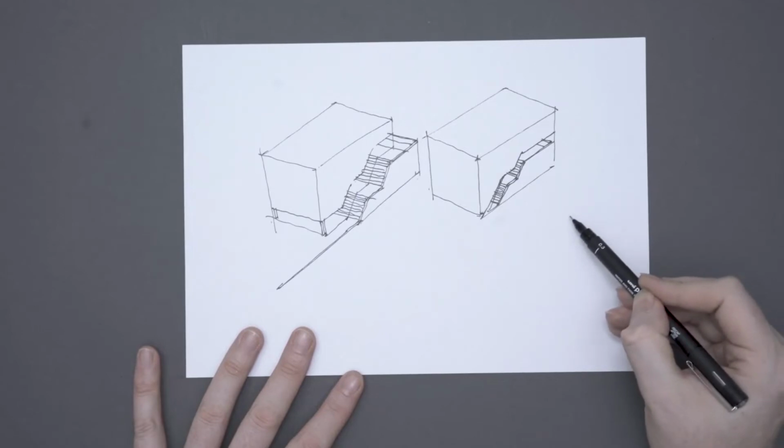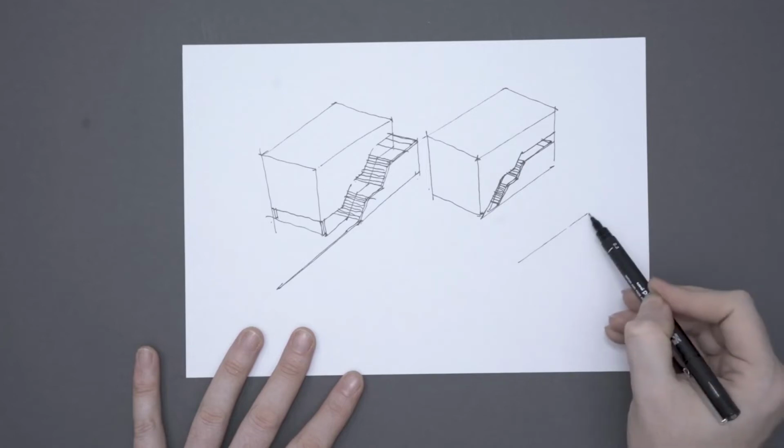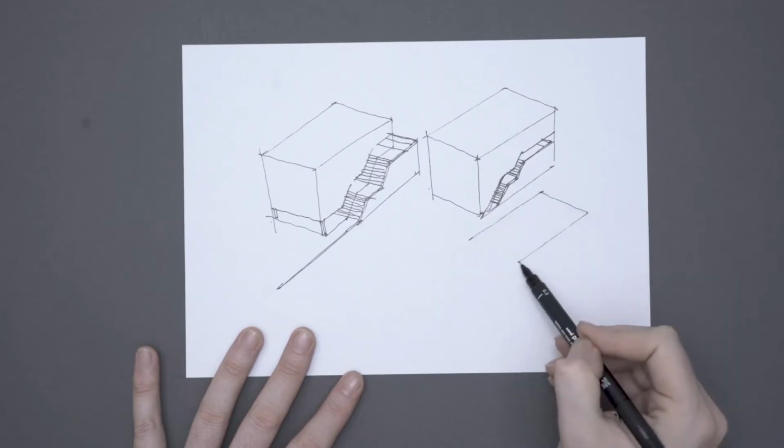sometimes we can even do it exposed. Which means I have my building.